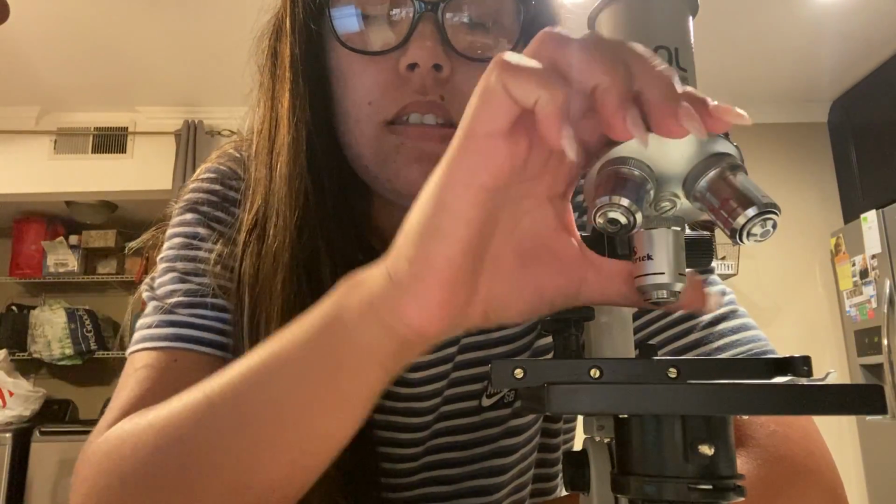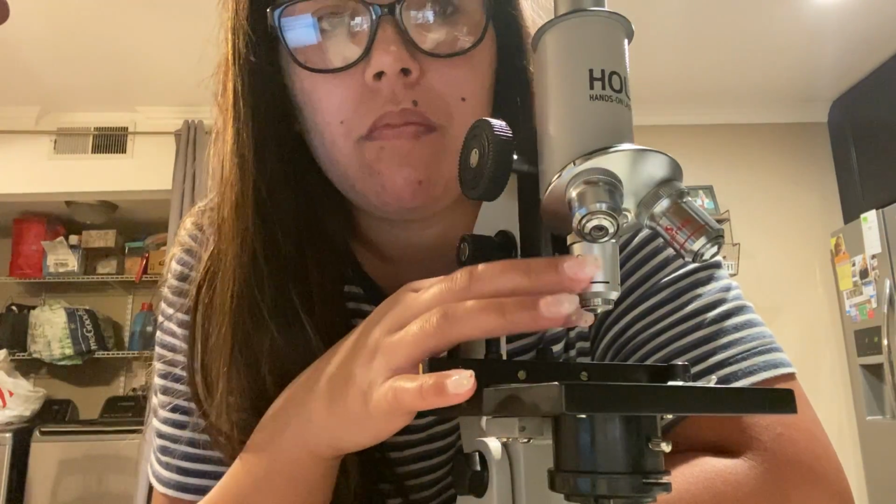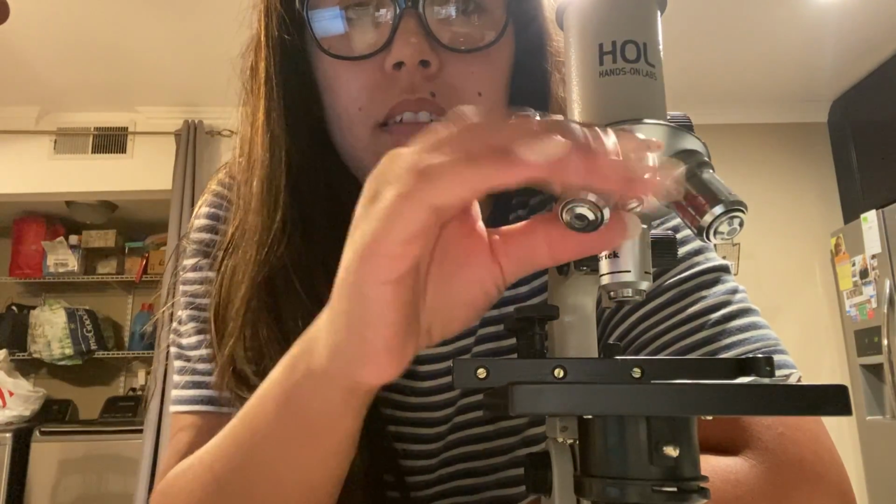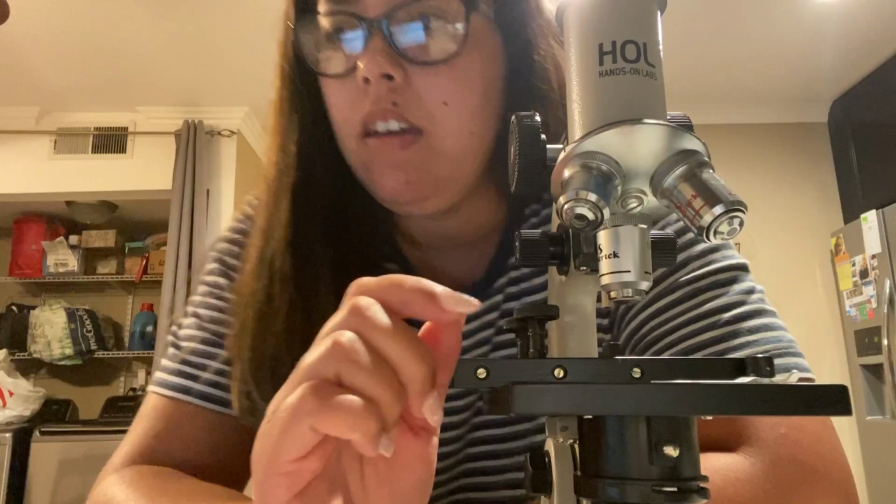So that's that. The nose piece is this piece right here, this knob that rotates everything when you put your different magnifying lenses here.